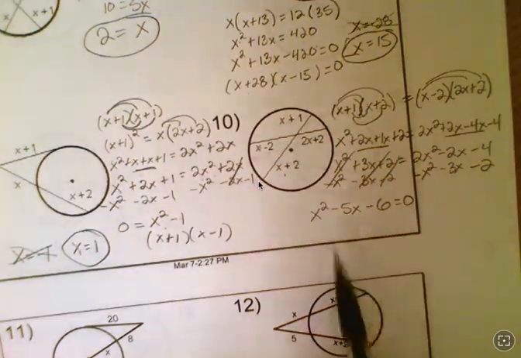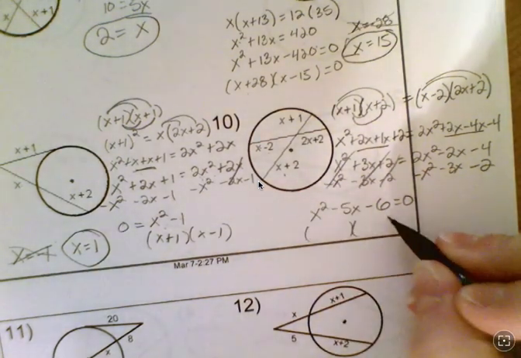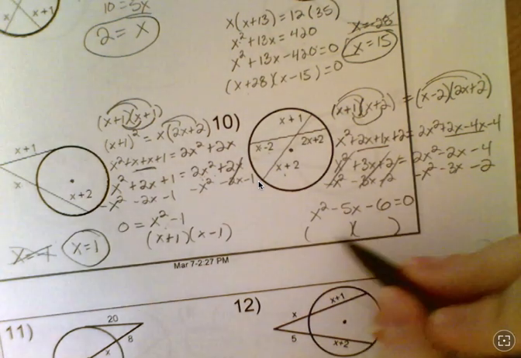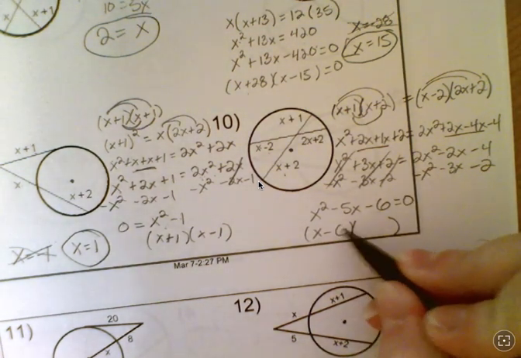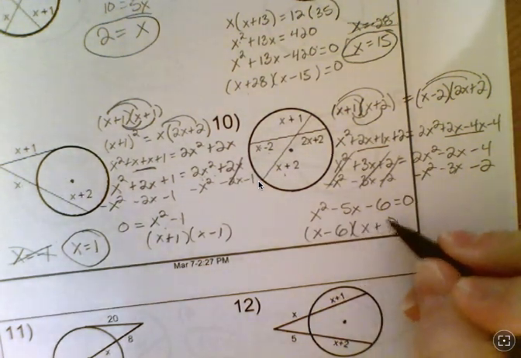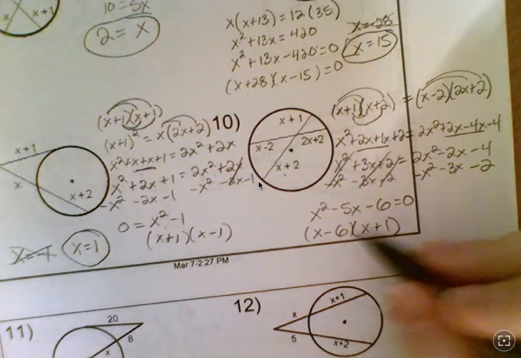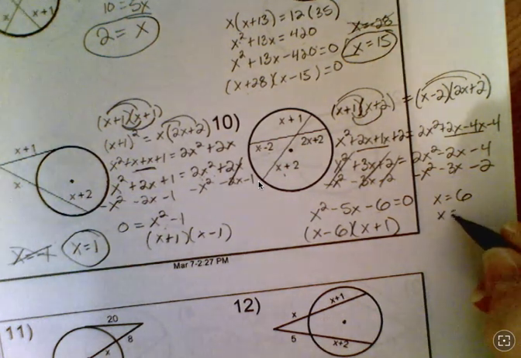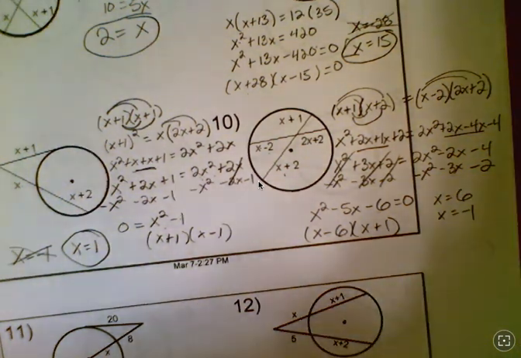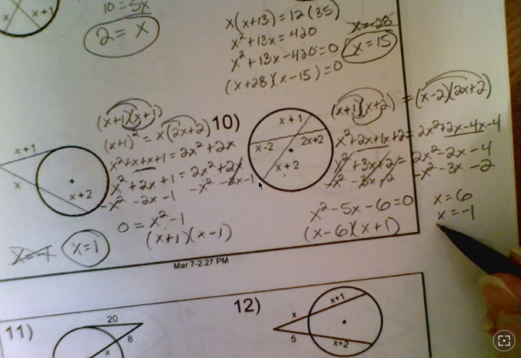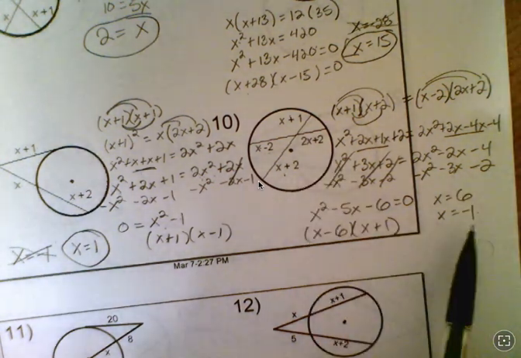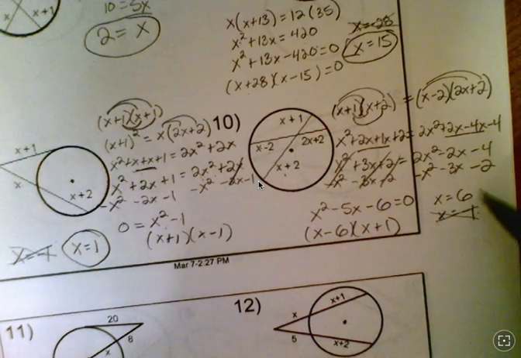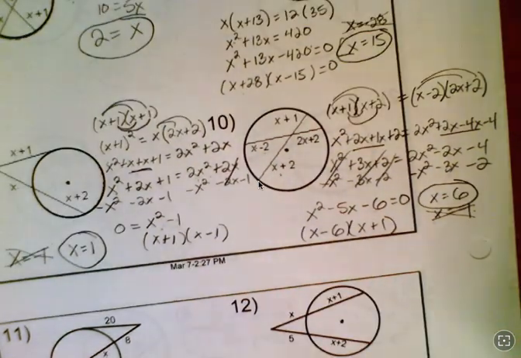So factor, so two numbers that multiply to negative 6 add to negative 5. So that's got to be negative 6 and positive 1. So I end up with 6 and negative 1. And I'm going to throw this one out because if I put negative 1 in here, I'm going to get a negative answer. So 6 has got to be my answer.